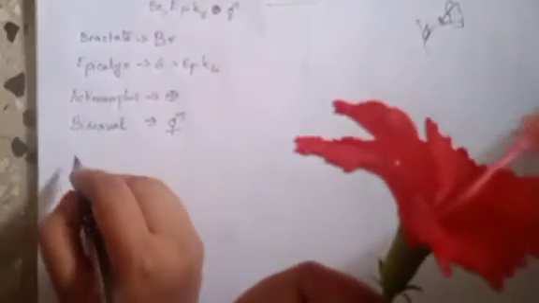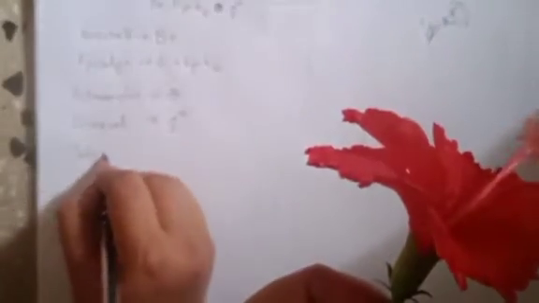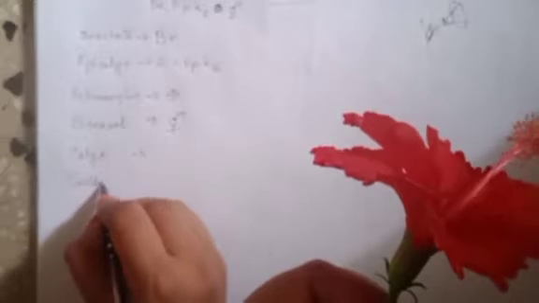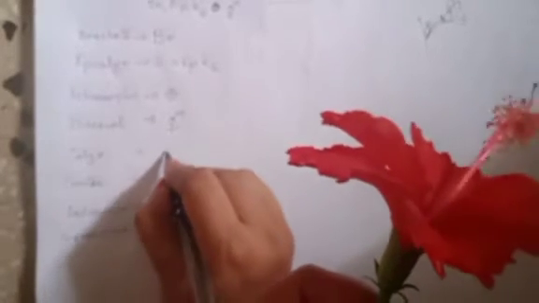We can say about the calyx which is present, the corolla which is present. And then after that, I will talk about the androecium and gynoecium. Okay, so calyx is represented by K, corolla C, androecium A, and gynoecium G.